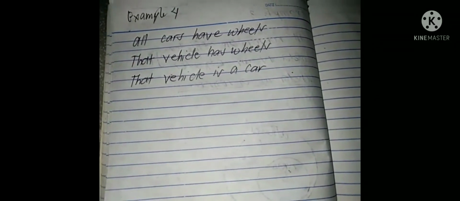Example number 4. All cars have wheels. That vehicle has wheels. That vehicle is a car.